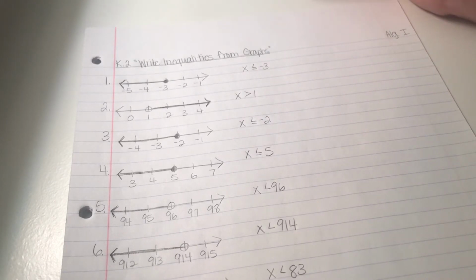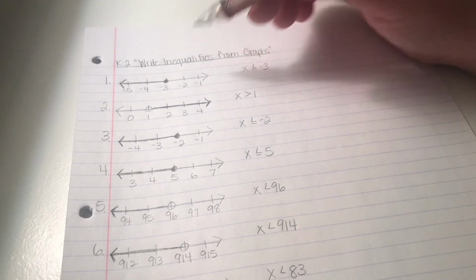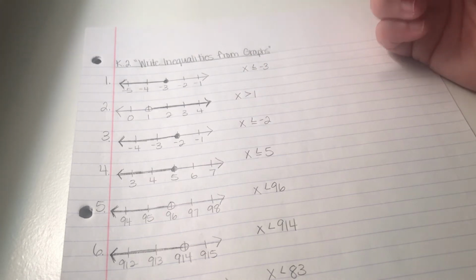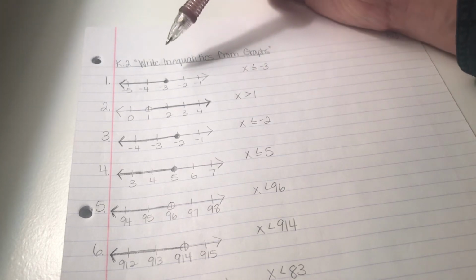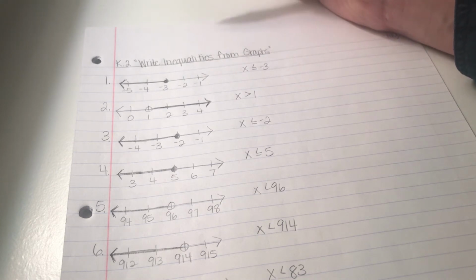All right, so let's look at something else they could ask you to do. In the last one, they gave you the inequality and you graphed it. So they can also ask you to do the reverse of that. The reverse is they would give you a graph and then you have to write the inequality. So I've got a couple little tricks for this one.